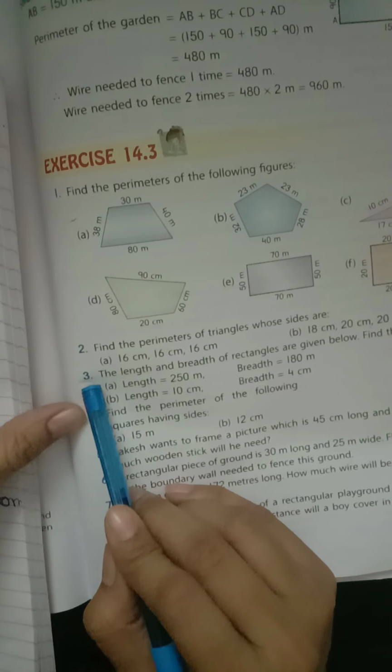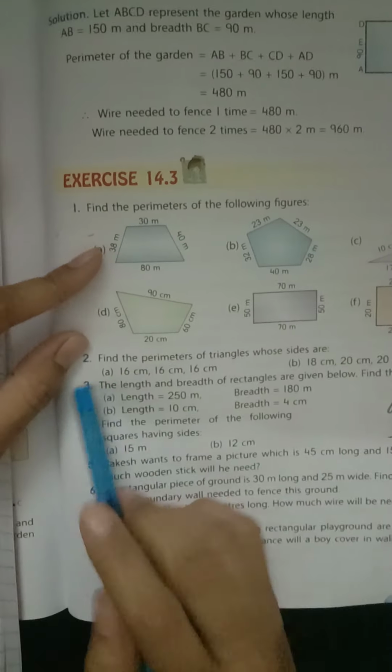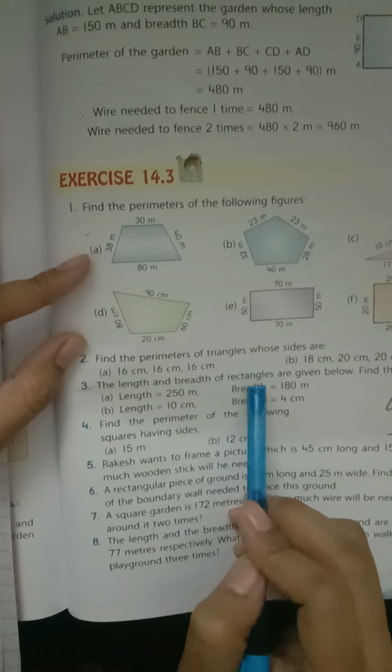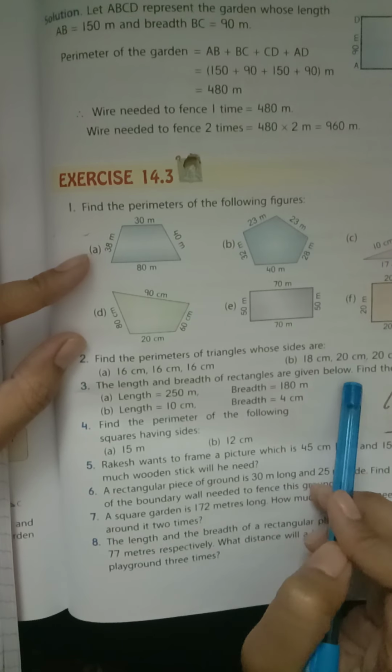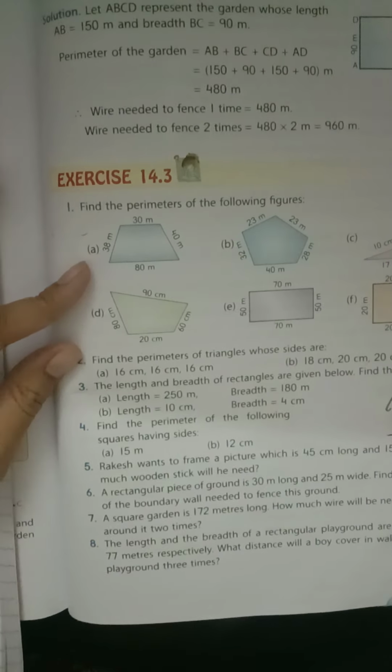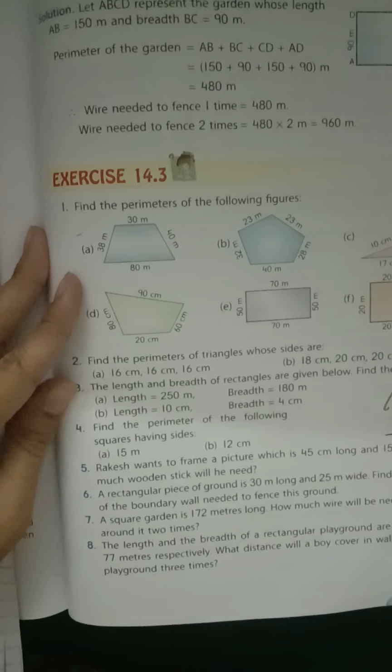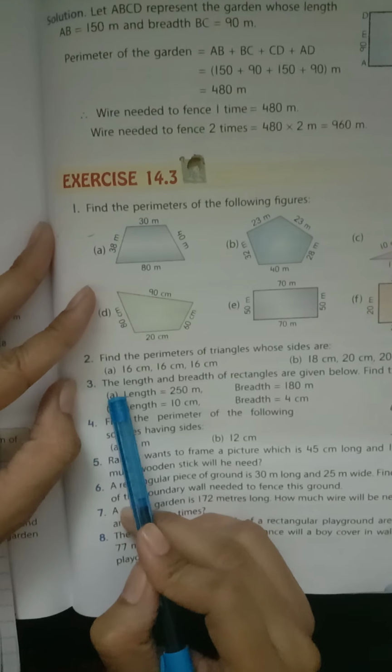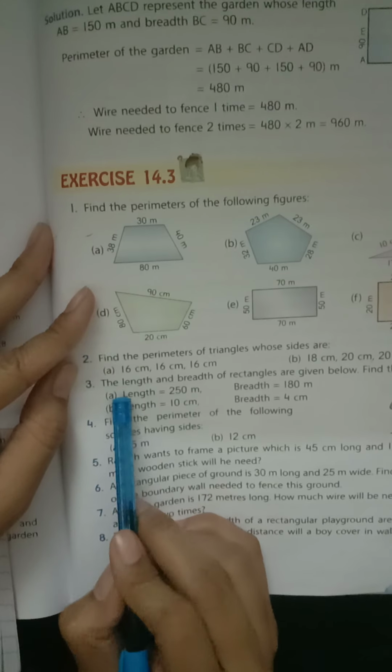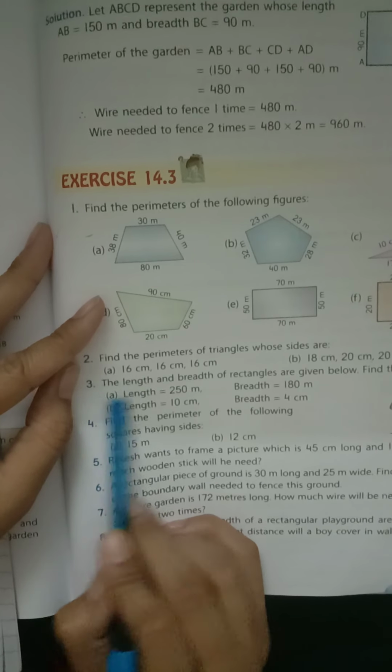Then we will move on to question number 3. The length and the breadth of the rectangles are given below. Find the perimeter. Again, from question number 3, I am going to solve subpart A. It has two subparts, A and B. I am going to solve subpart A.